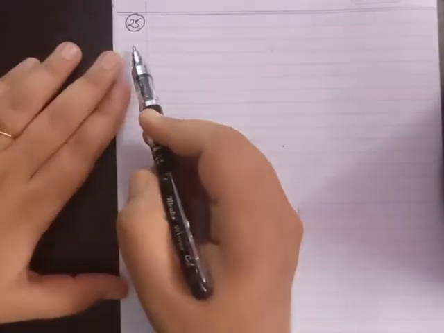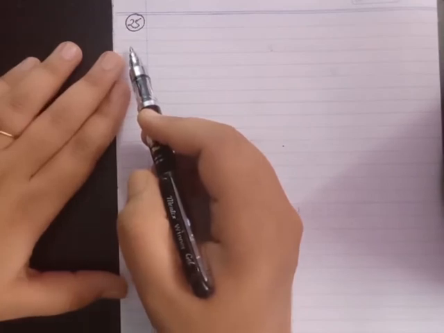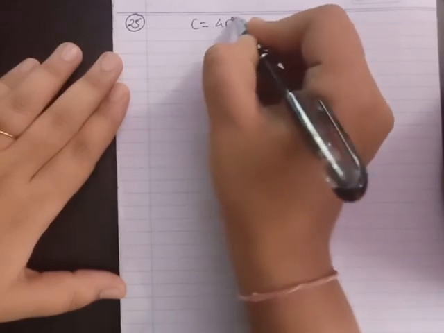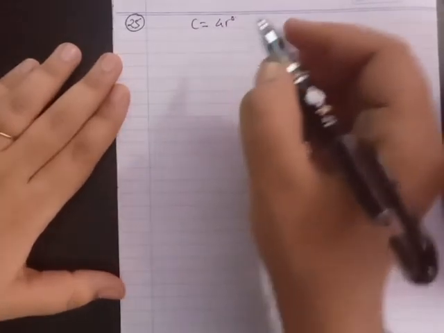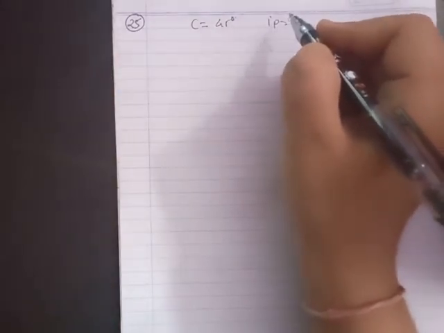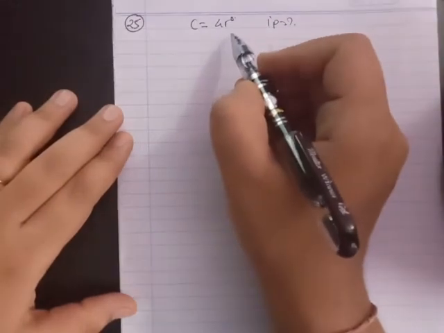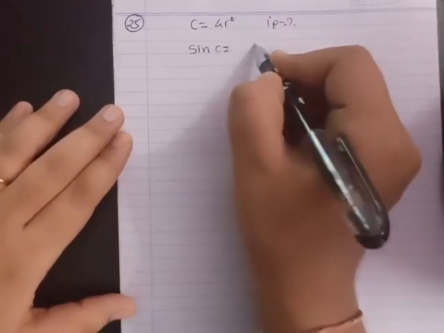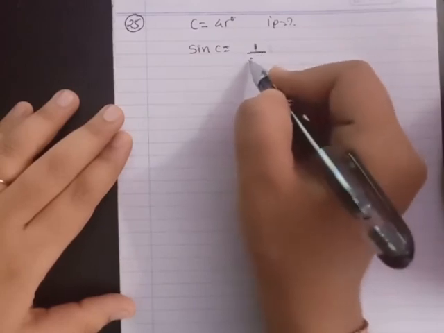In question number 25, the critical angle for total internal reflection for the substance is 45 degrees. We want to find the polarizing angle for that substance. For any substance, the critical angle is given by sin C equals 1 by mu.